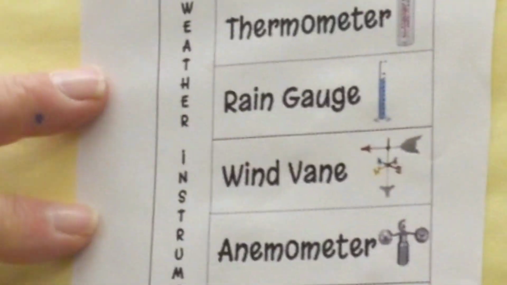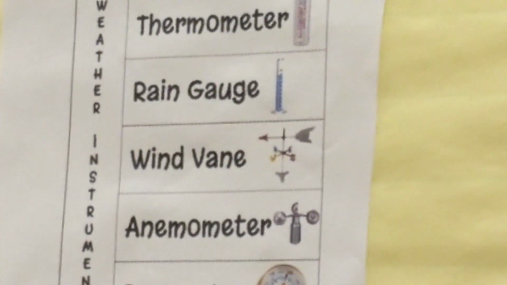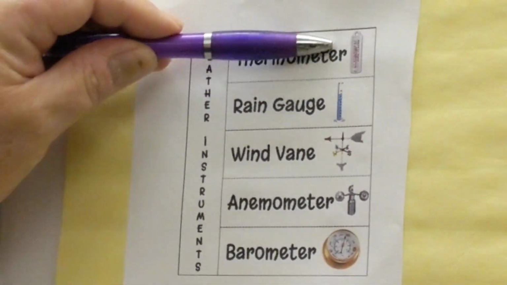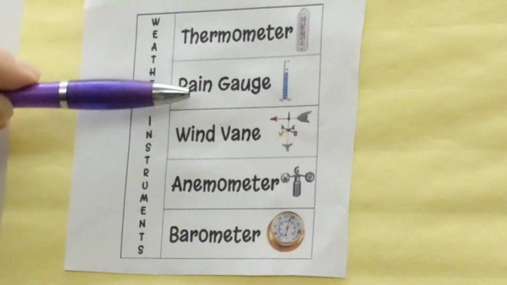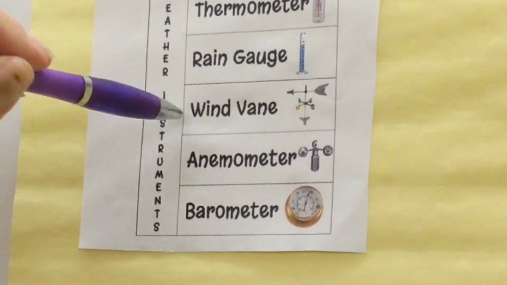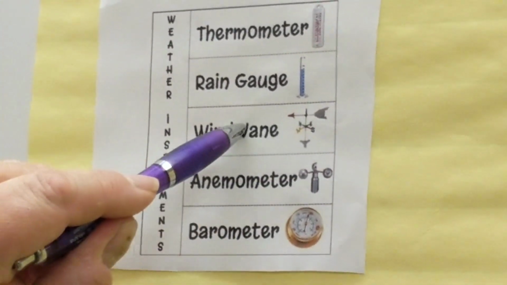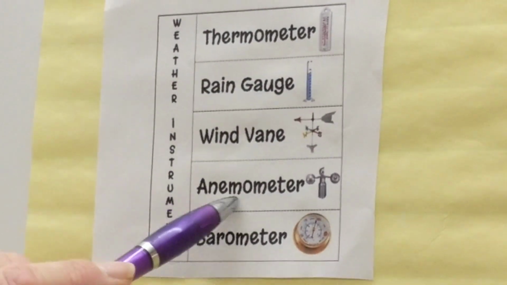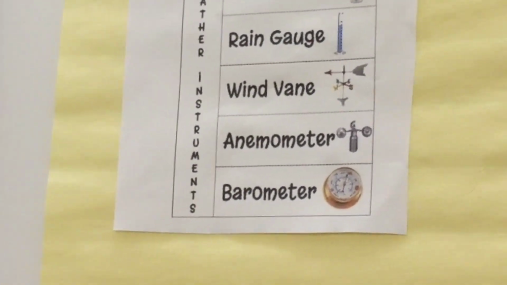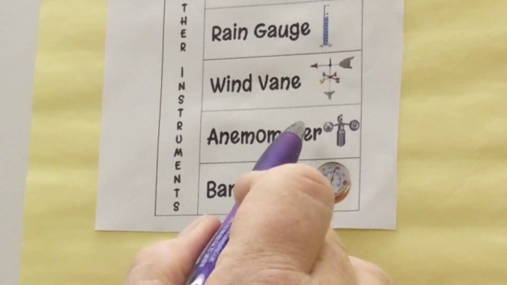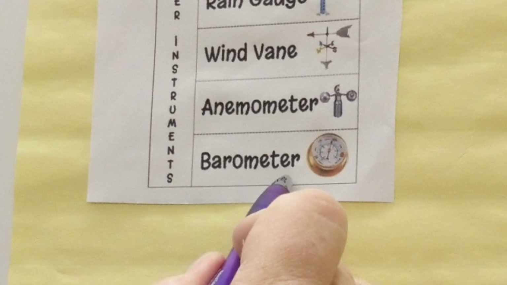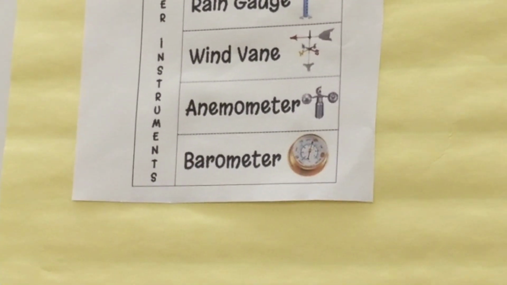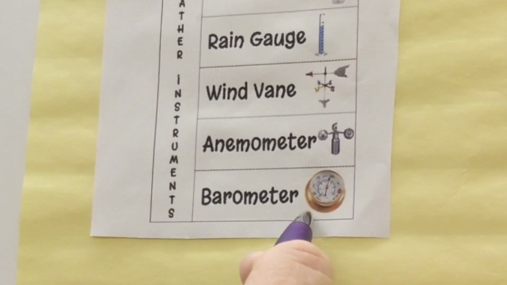All right, so you got to know your weather instruments. The first one is, you guys all know this, the thermometer measures temperature, right? The rain gauge measures how much rain fell. Those are the two of the easiest ones. Now we get into the wind vane, where it gives us the wind direction. The anemometer, anytime you see the little thing with the little cups that spin in a circle, that's an anemometer that measures wind speed. The barometer just looks like a round gauge, like a clock. That's going to measure our air pressure.